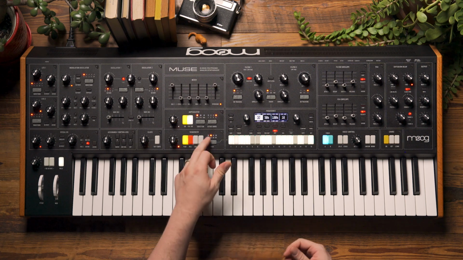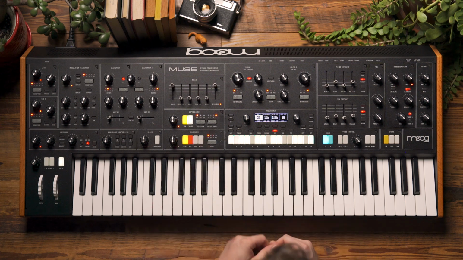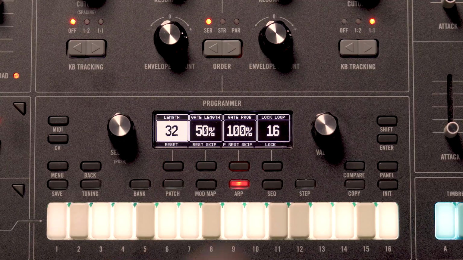Now, at any time, if you want the ARP to reset from step 1, we can just hit the reset button.